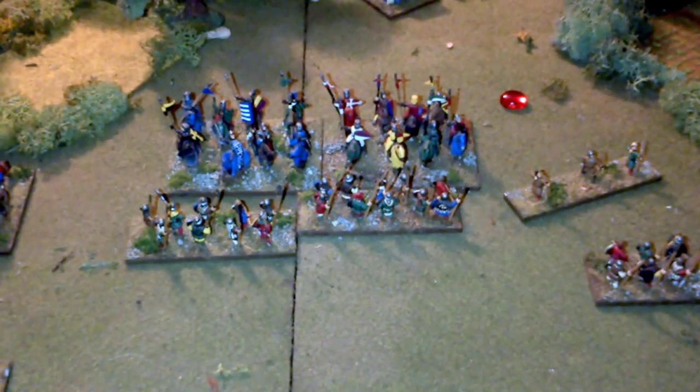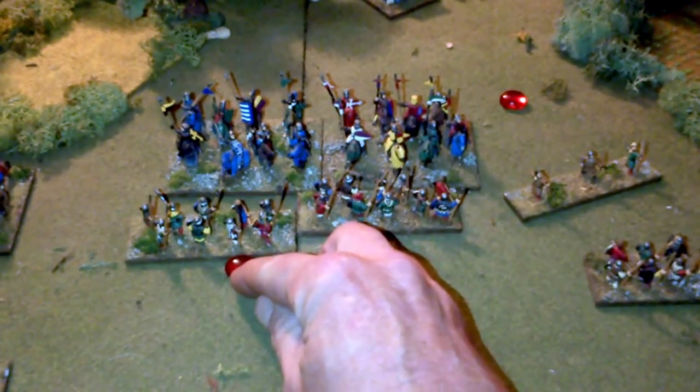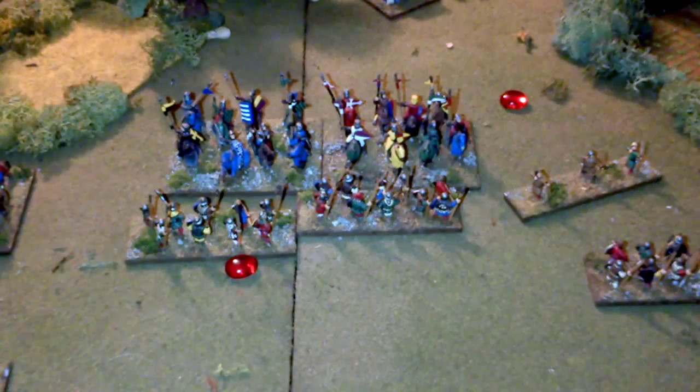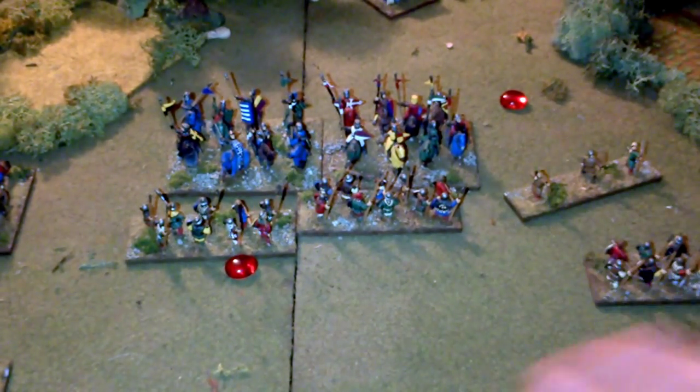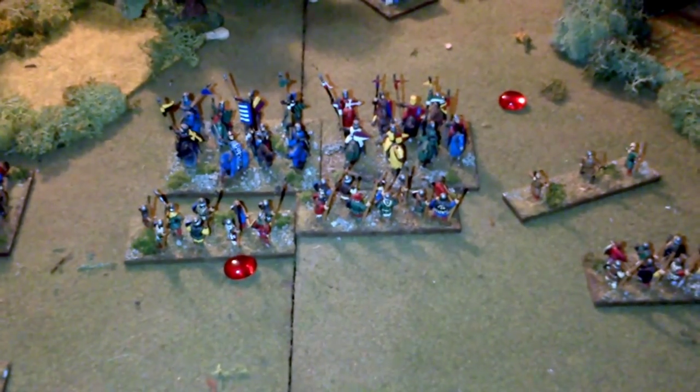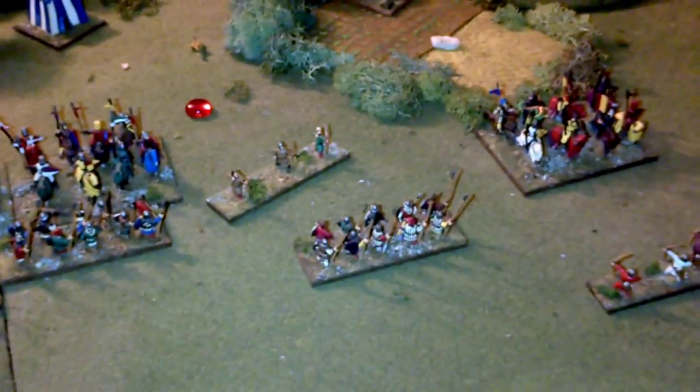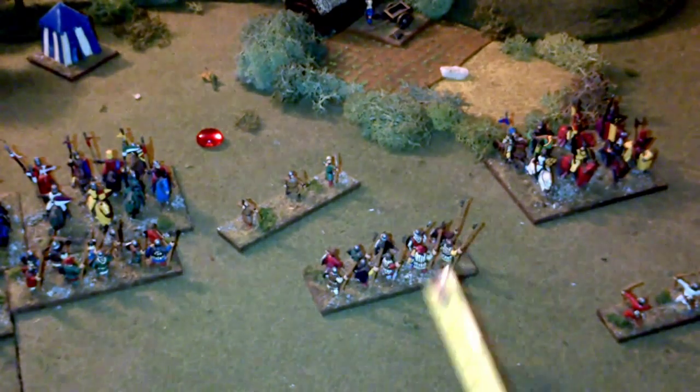The result of that, because I used the charge bonus, is that I become disordered. So that's the downside of making the charge. But if you do make contact, you're not disordered, you make contact, you fight, there you go. So there's the charge bonus. Now over here, we have a similar situation.